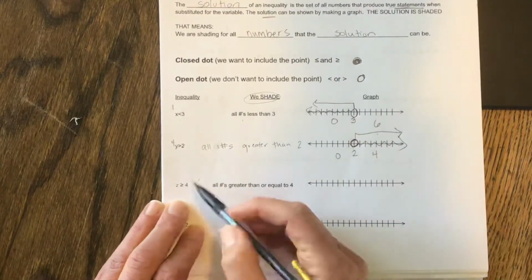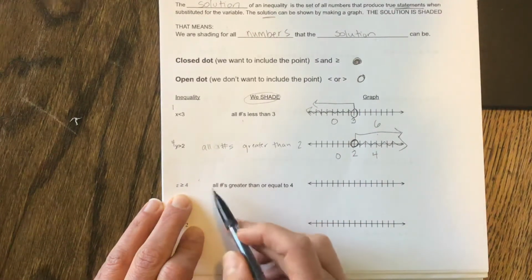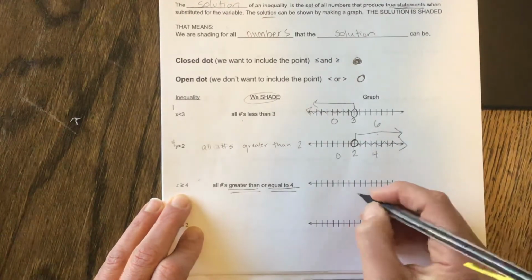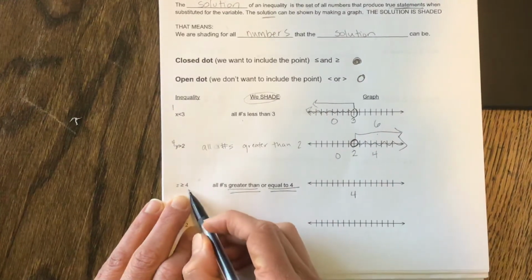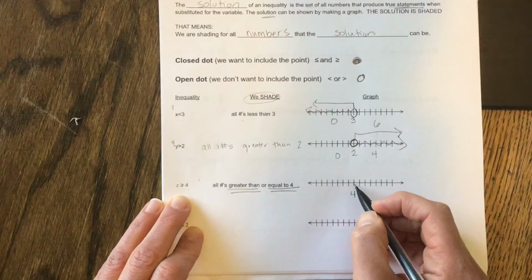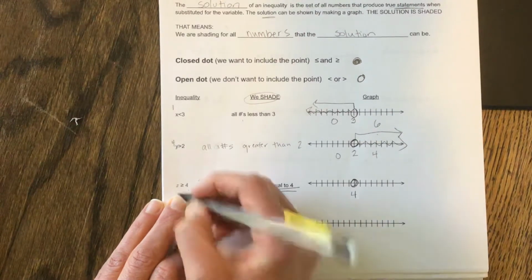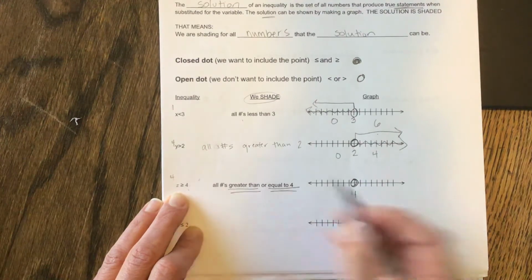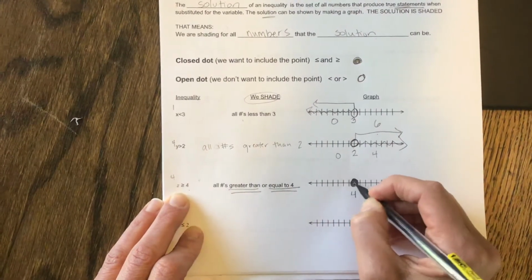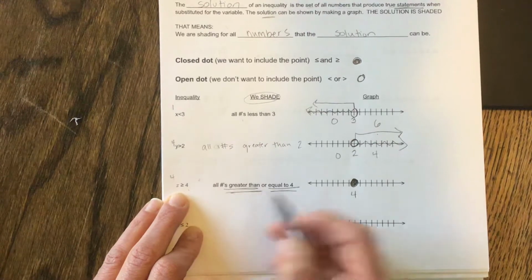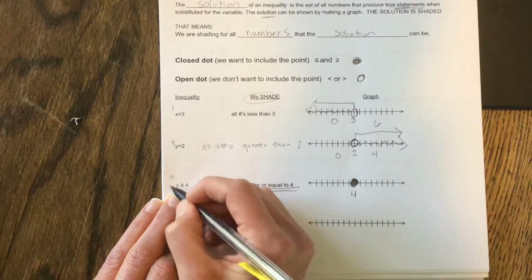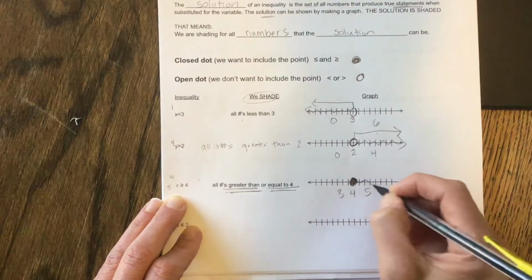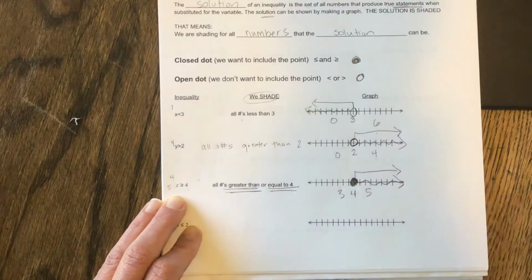Okay, z is greater than or equal to 4. That's all numbers greater than or equal to 4. So let's mark 4. That's the number we want to focus on. Are we open or closed on 4? Are we including 4? Is 4 greater than or equal to 4? Yeah, it's equal to. So we want to close that because we're including it. Now we want all numbers greater than. Think of a number that's bigger. Let's go 5. Maybe you went 10. We know that would be over here. So 3, 4, 5 would be this way. You do not have to do both of those arrows.